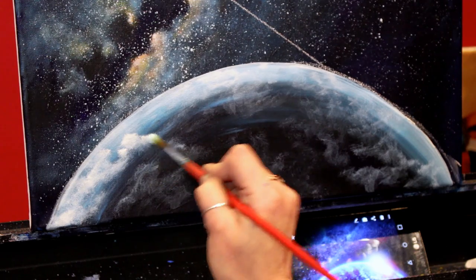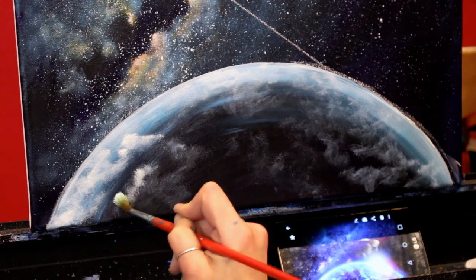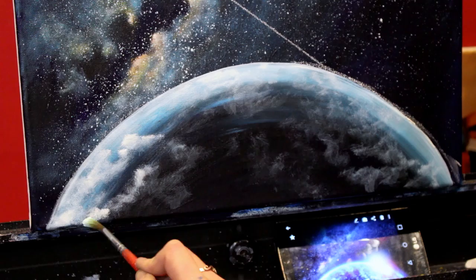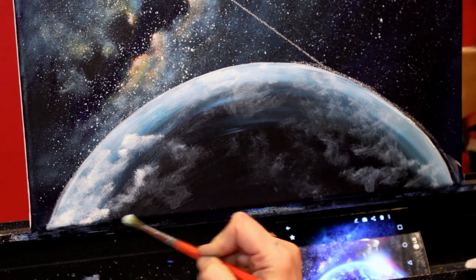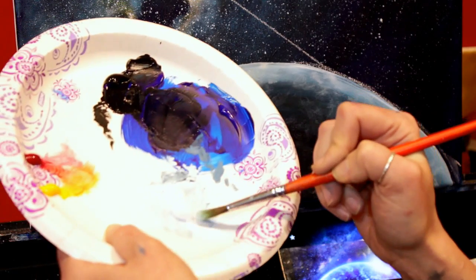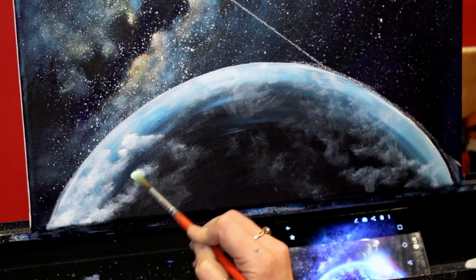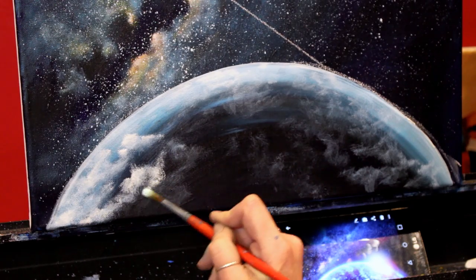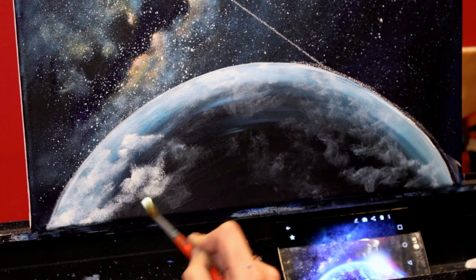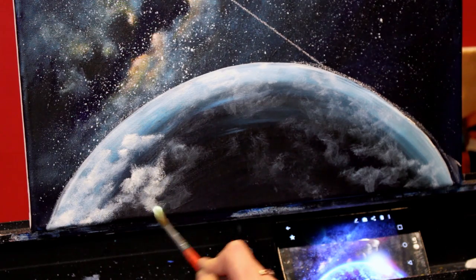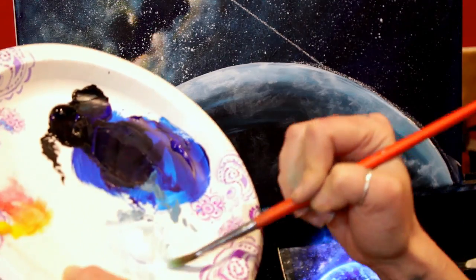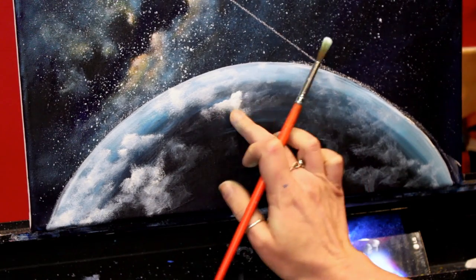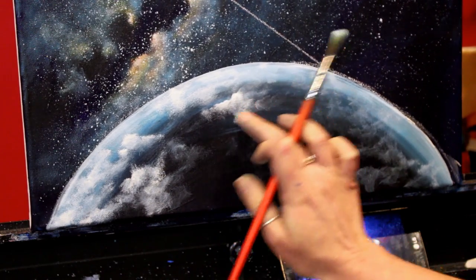This painting might be really fun if you used some colors other than blue. If you tried some red or purple, maybe this planet looks more like Mars. These planets, we don't know yet what their atmospheres are like, or even if they have atmospheres. And once we discover that, we might find out that they're not even blue, like our planet. I'm just kind of tapping and wiping there.